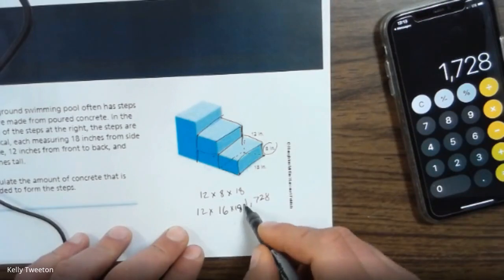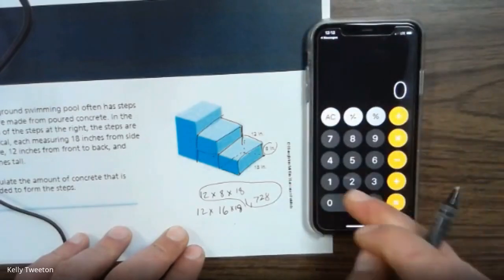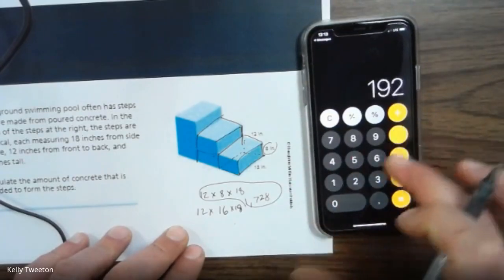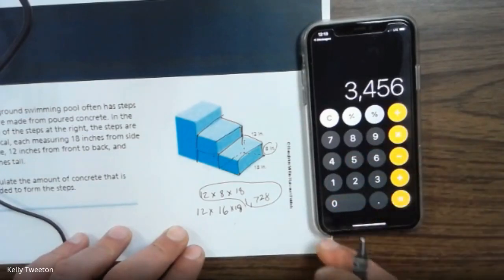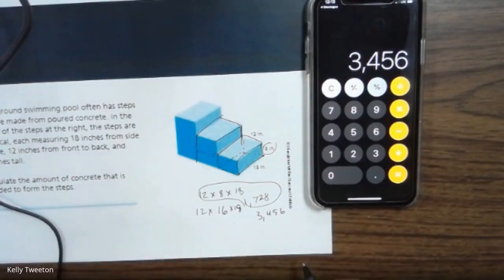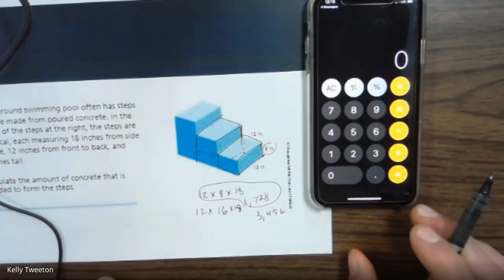So now I can multiply 12 times my 16 times the 18. Now the second step was 3,456. Okay, and you might have noticed it's actually twice as big. You're starting to see a pattern.